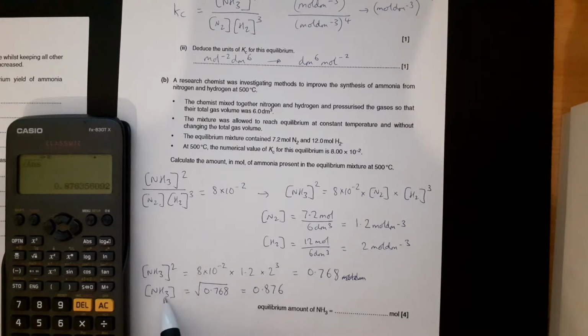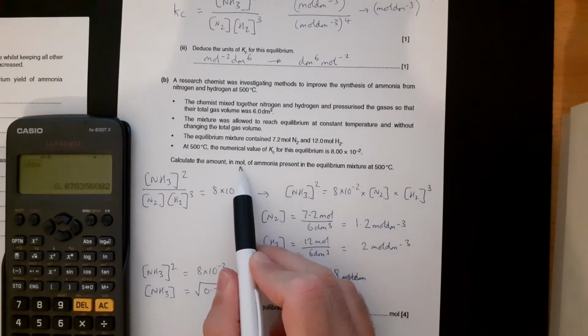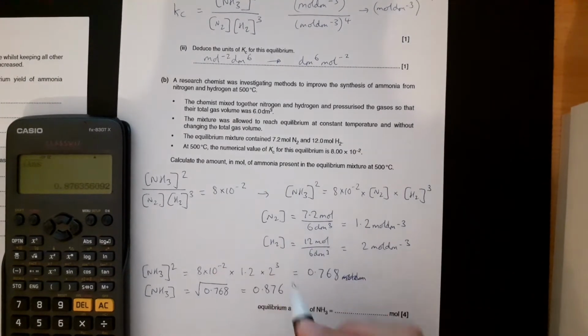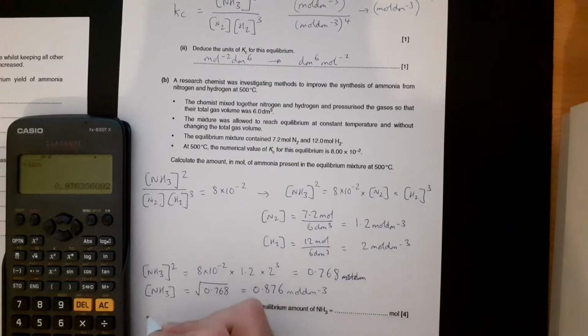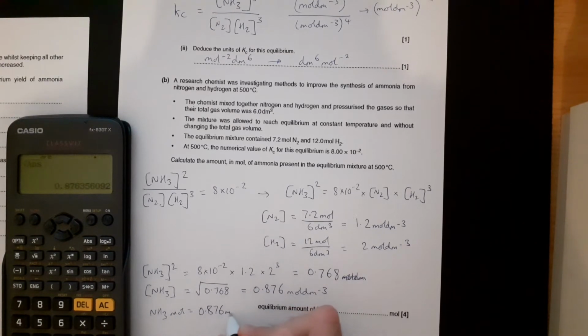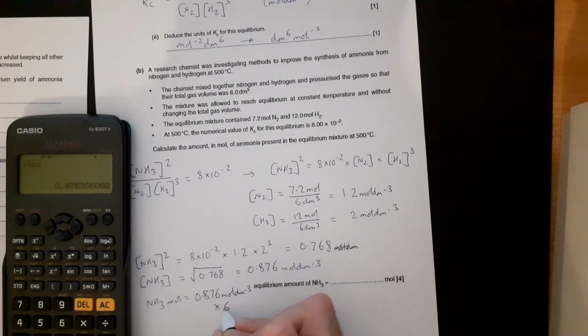And then we didn't want the concentration, we wanted the number of moles of ammonia. So that's now in moles per decimeter cubed for the concentration. And we now need to multiply by the 6 decimeters cubed. So the moles of NH3 is 0.876 times 6.